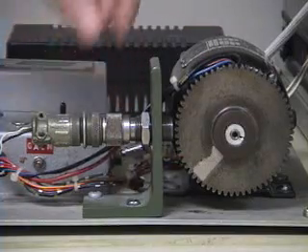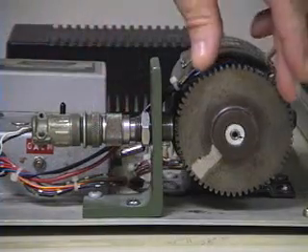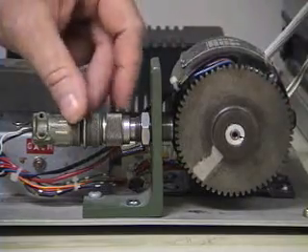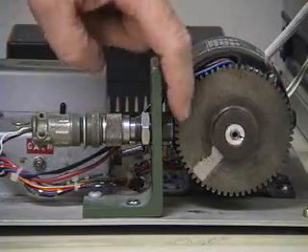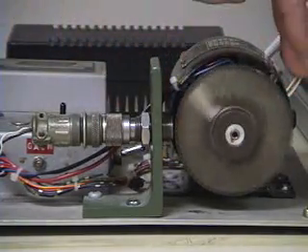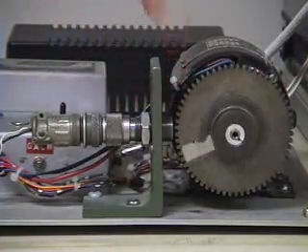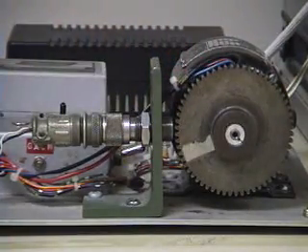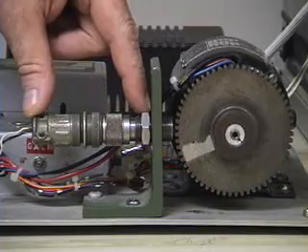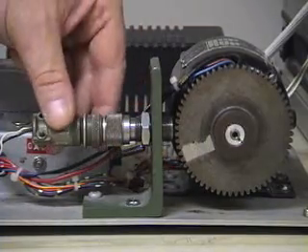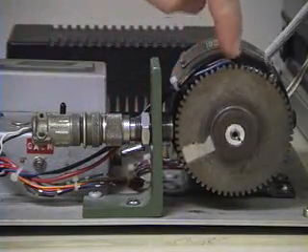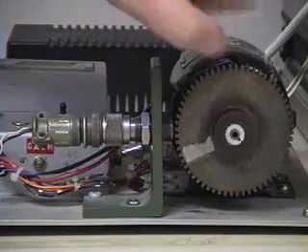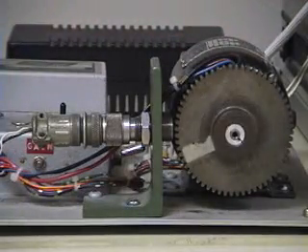What we have here is a magnetic pickup looking at a 60-tooth gear. The amplitude out of the magnetic pickup is dependent upon how fast the gear is spinning and also how close it is to the gear itself. So we'll look at the amplitude a little bit later. As each tooth goes by and it counts each tooth, we're going to get an AC sine wave, and we'll see that on the oscilloscope a little bit later.